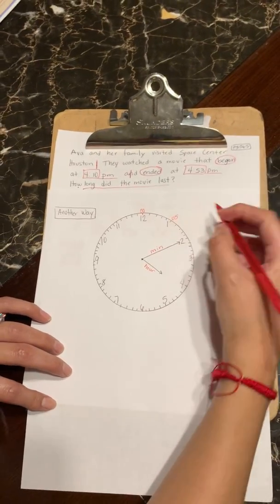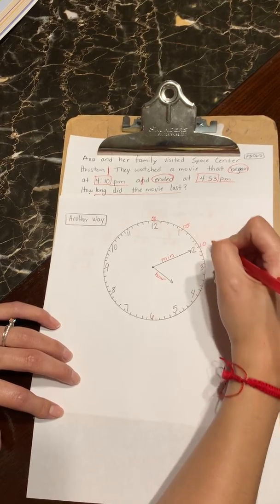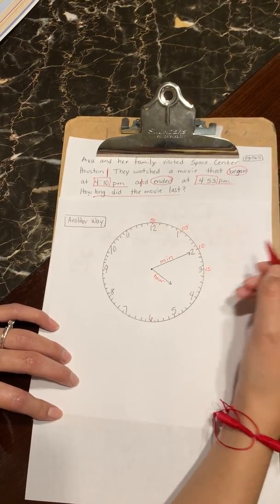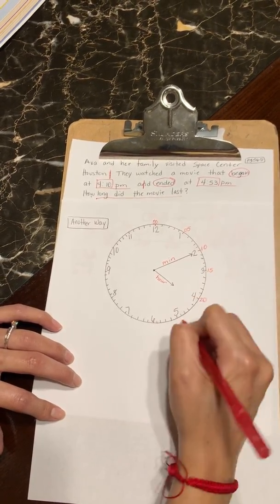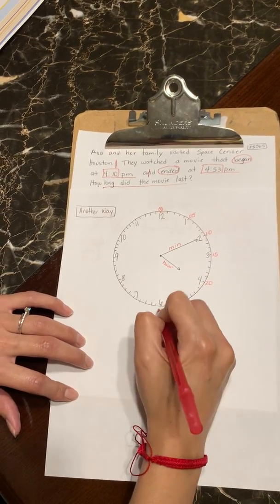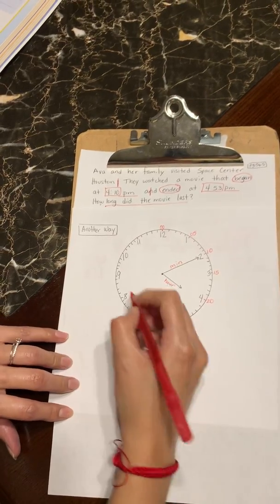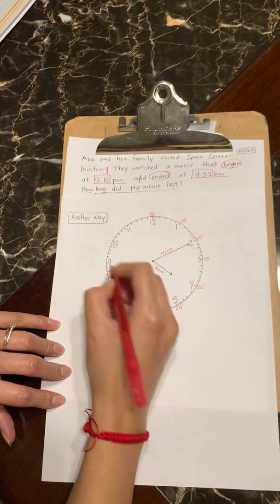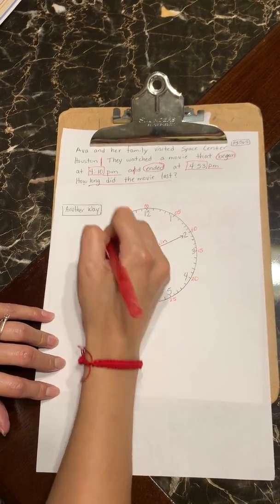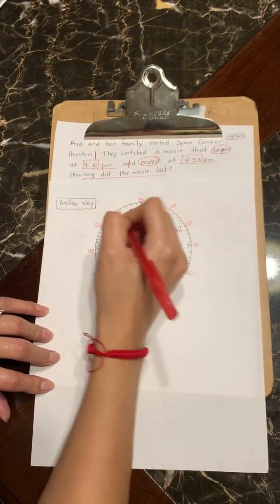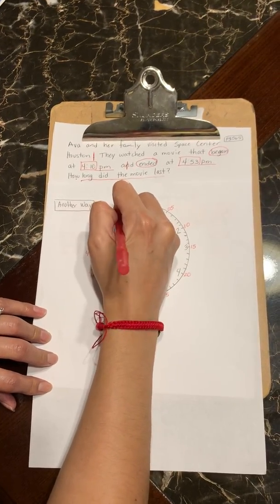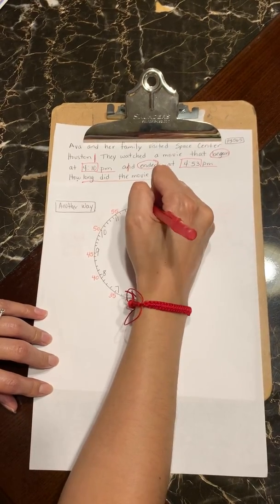So it's going to be 5 minutes, 10, 15, 20, 25, 30, 35, 40, 45, 50, 55, and 00 is also 60.